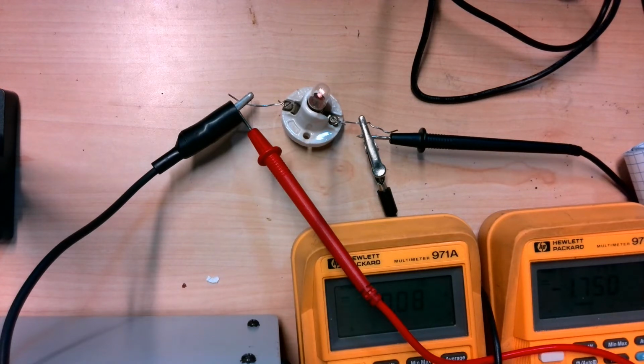I'm sure you're finding this just so fascinating. It's fine. Okay. We are at 2 volts. And it is 0.09 amps. Okay, let's keep going.